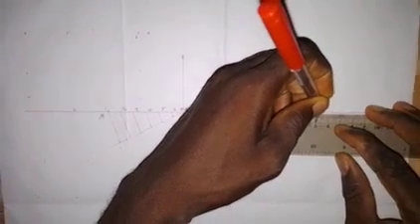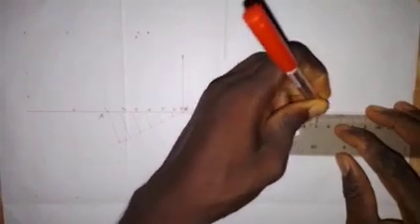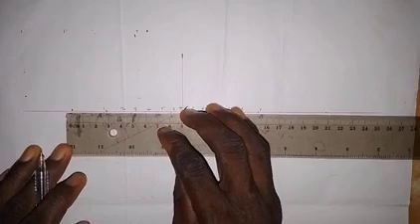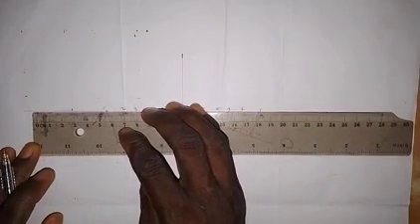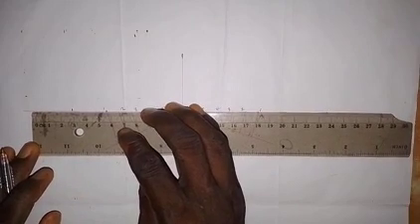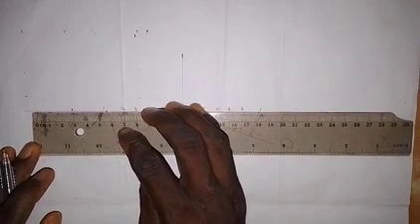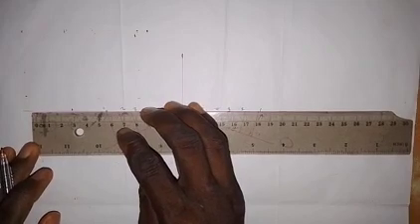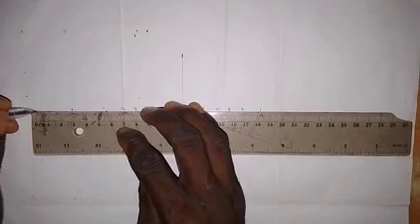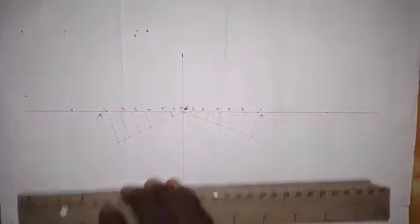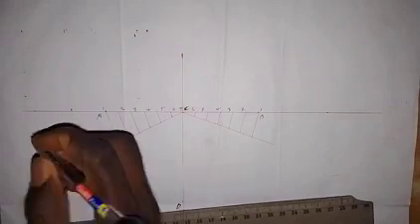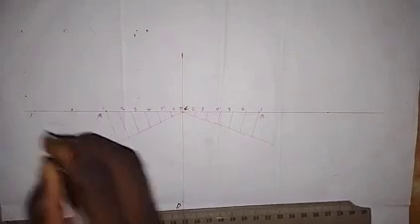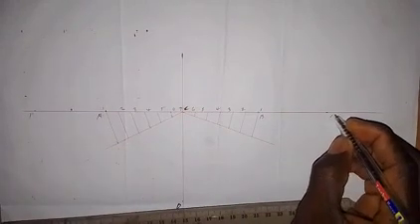So this is 56 millimeters here. Then also here we do the same thing. So we take 56 millimeters from point 1. Alright, so this is 56 millimeters here. So I'm going to call this point 1 prime, and this point also I will call 1 prime.